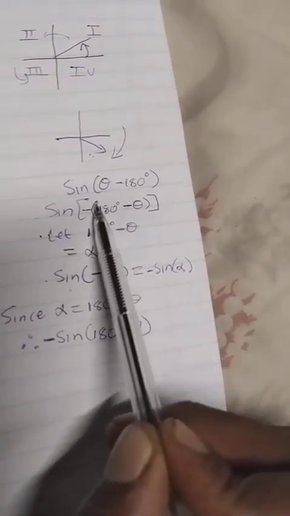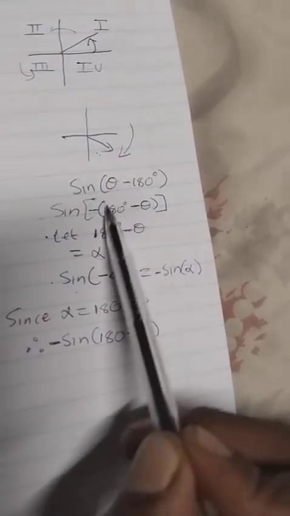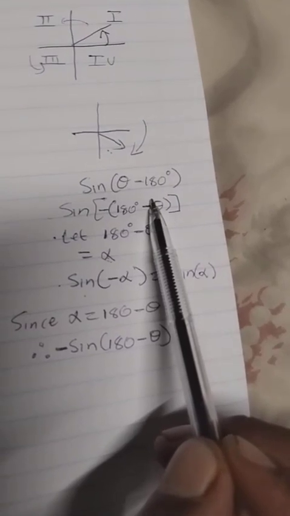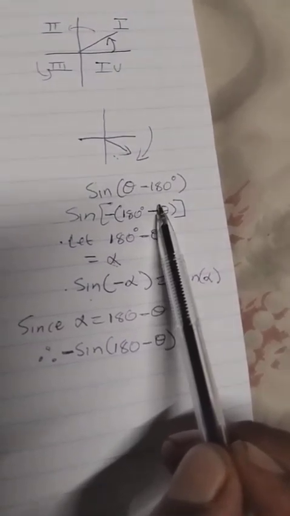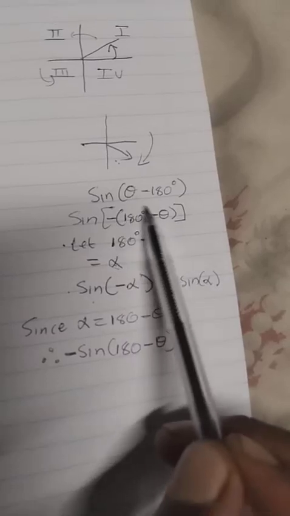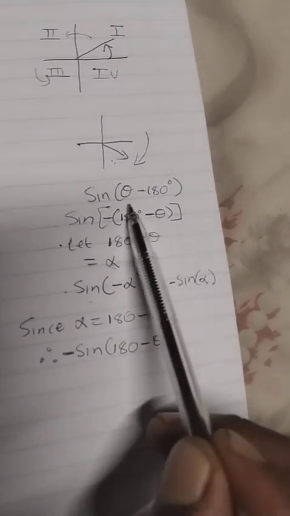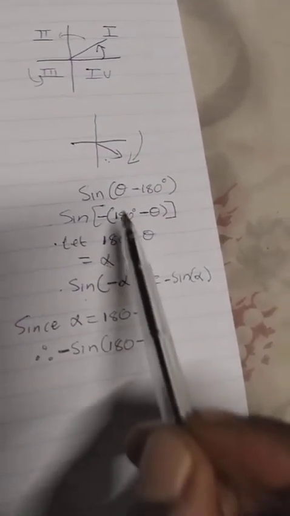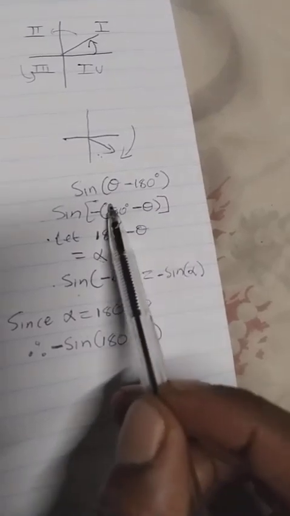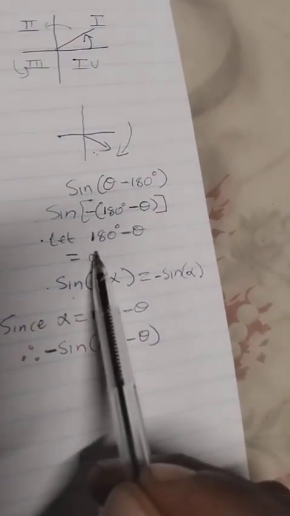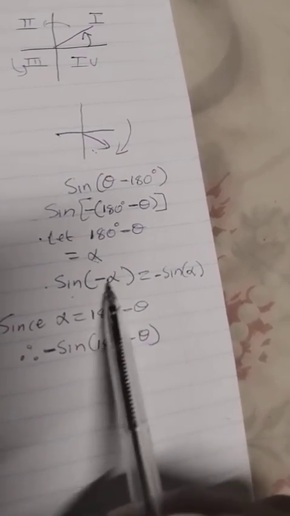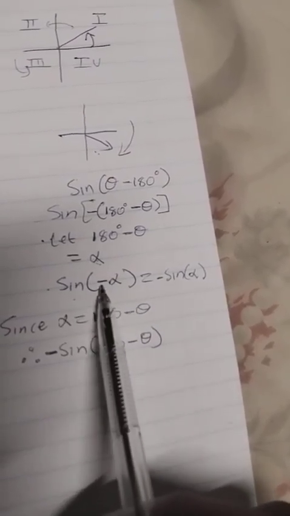I can see where some people struggle, because people struggle to see this as one angle. So I'm converting this to be one angle, and I narrow it down to alpha. Now, if I have the negative of all of that, 180 minus theta, this is going to be alpha. Now I have negative alpha inside the brackets, so it's sine of negative alpha.